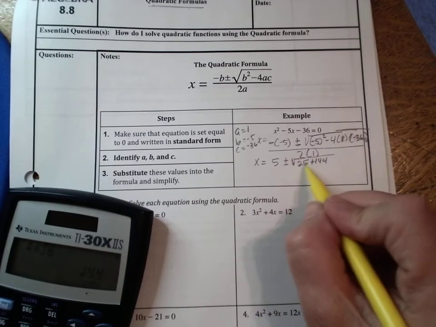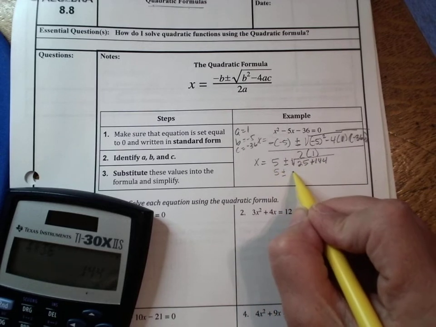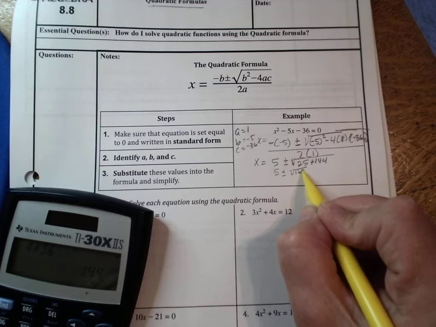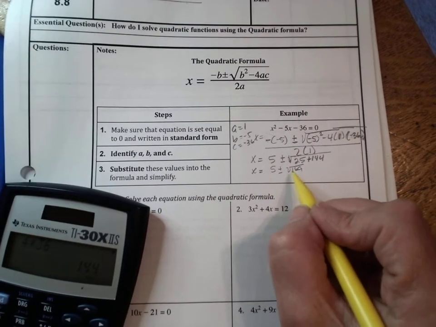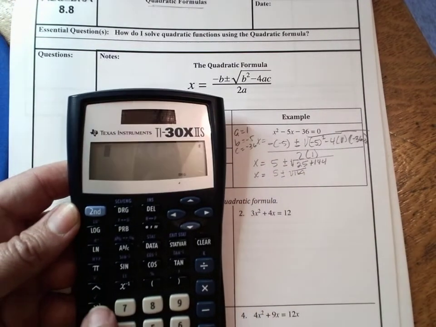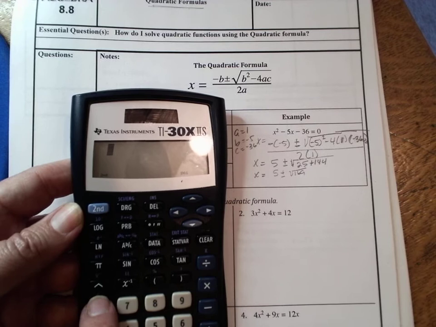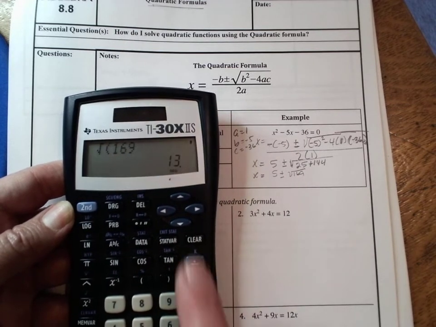Then you need to add these. So 25 plus 144 is 169. Then here's the square root of 169. Now you can use your square root key. On these, you're going to do shift, or if you know what number times itself gives you 169. Now this turns out to be a whole number.